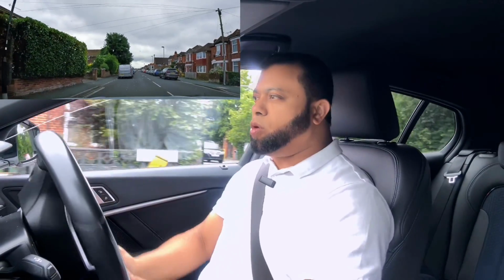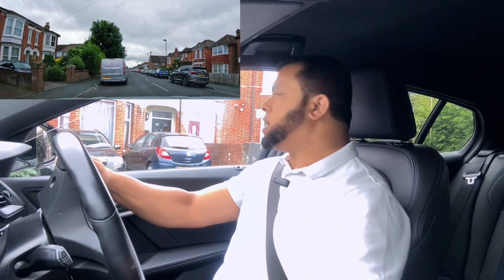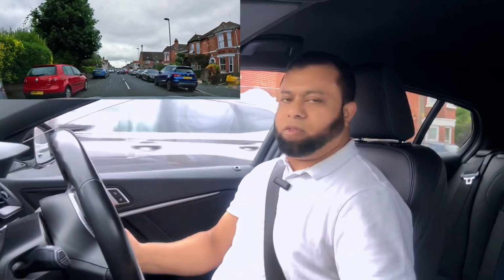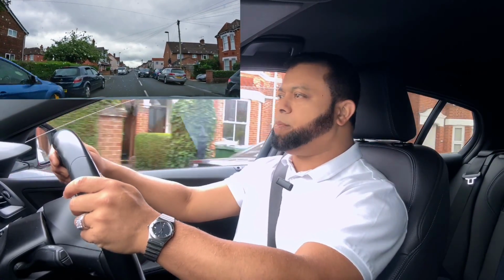As soon as I go to a new road, always expect. I didn't see that car before. Now I know. Okay, they're going the other way. Okay. They're reversing. Okay. See what they're doing. Going into the gap. Done.